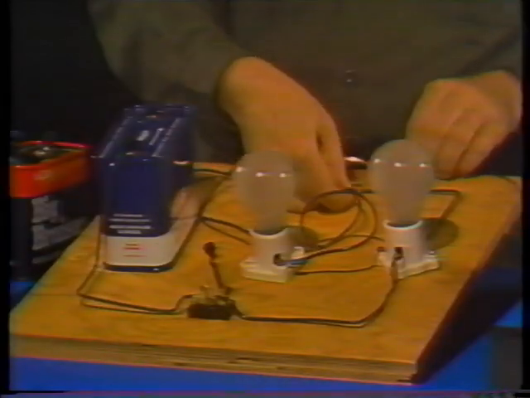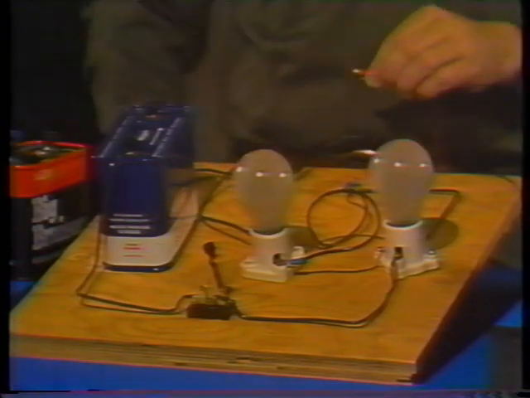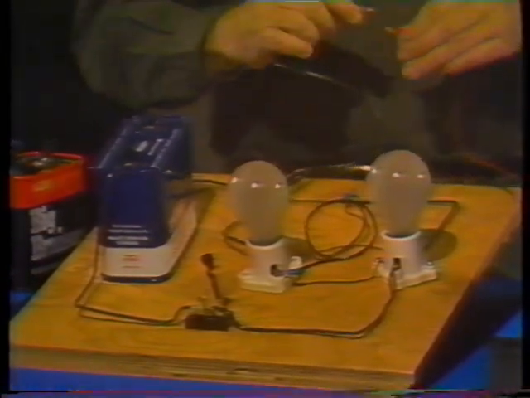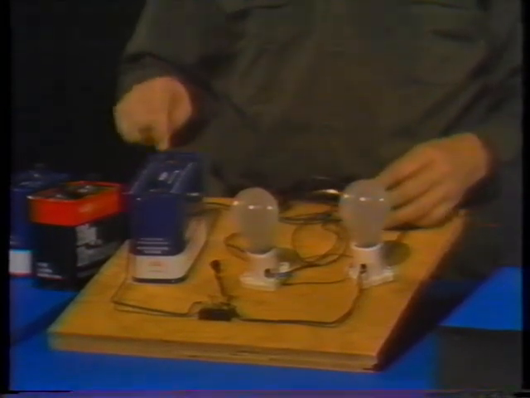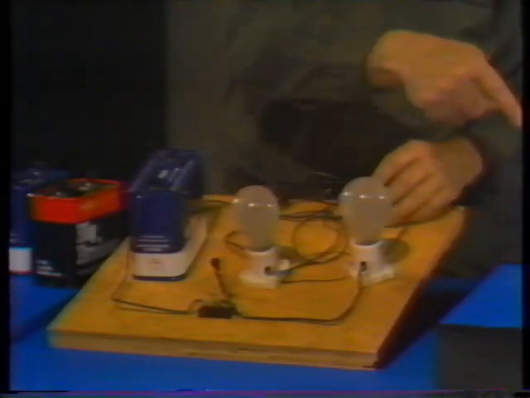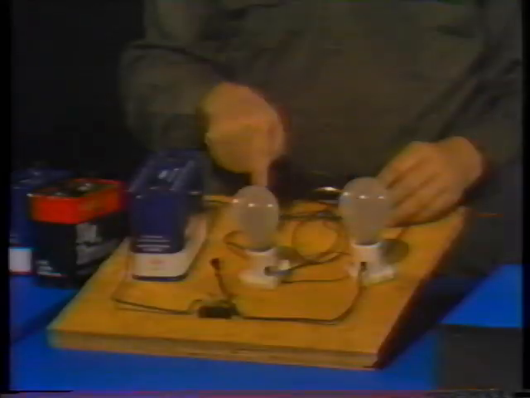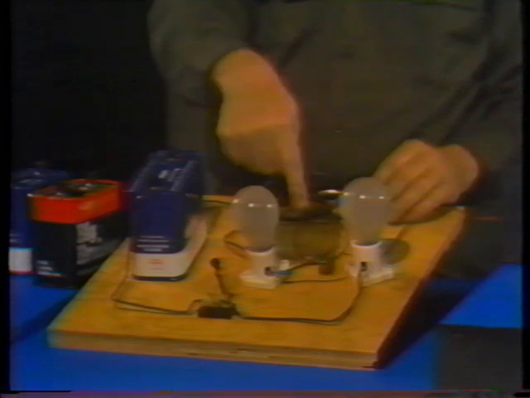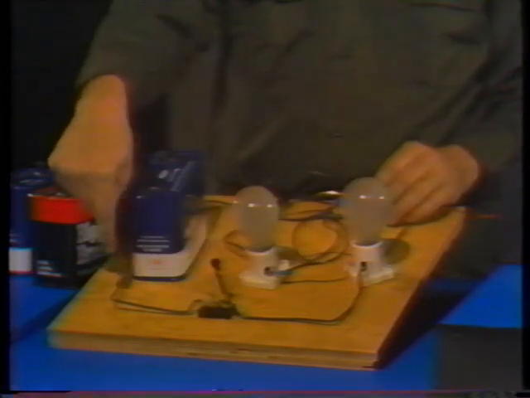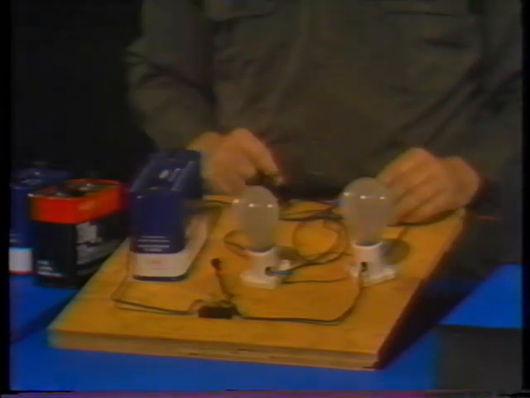Okay, we connect the light bulb this way so that the current flows from negative through the meter, through the new light bulb, through the old light bulb, into the switch, back to the positive right here.